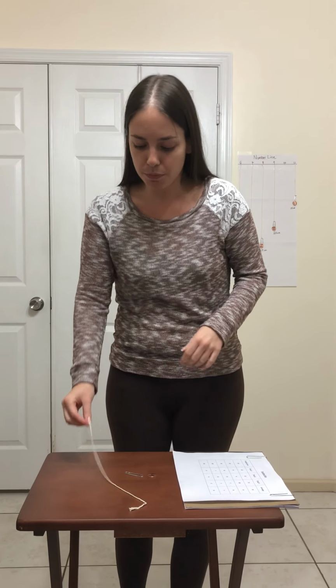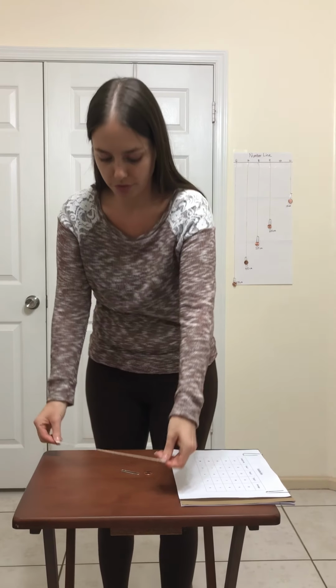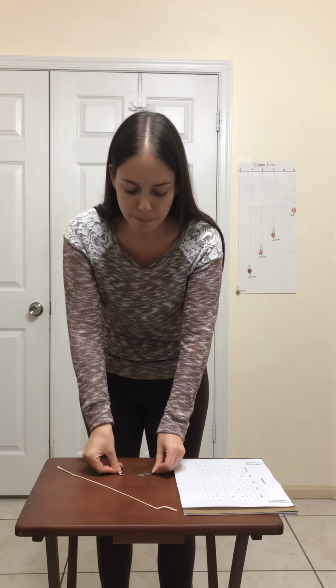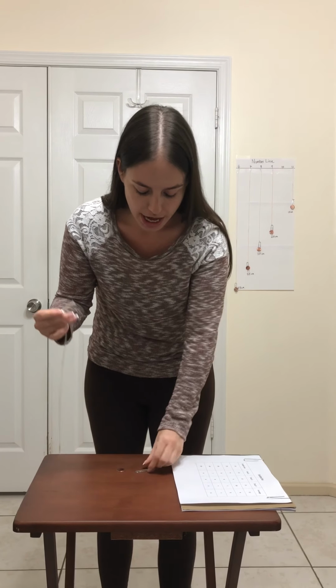The materials that will be required for this experiment are a string, a paper clip, and a penny. The first step is taking your string and tying it to one end of the paper clip.